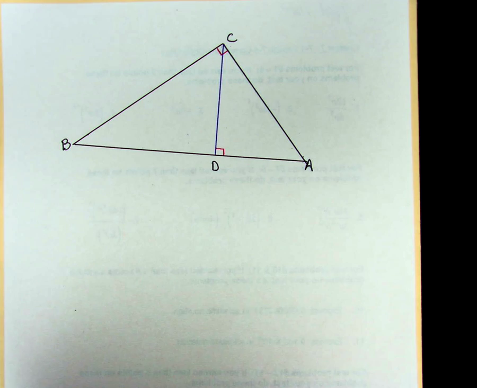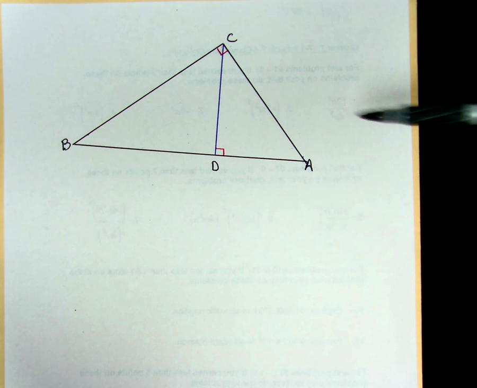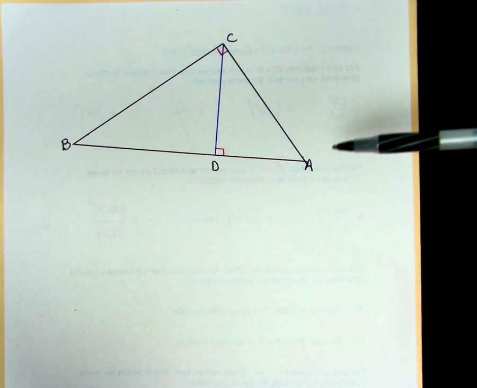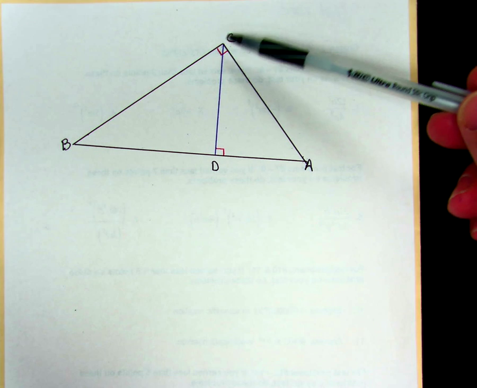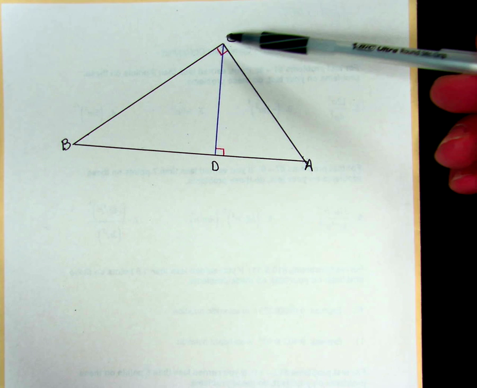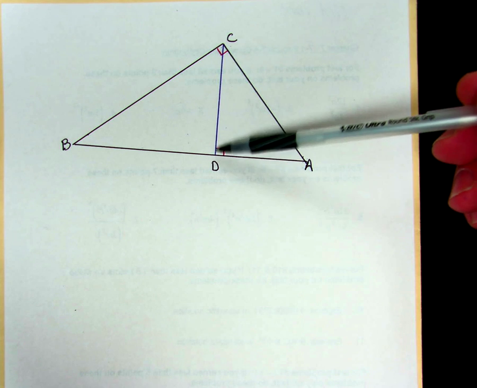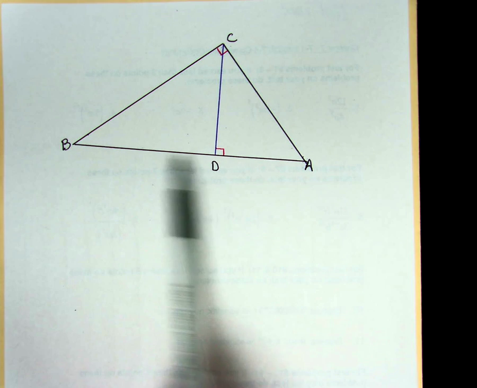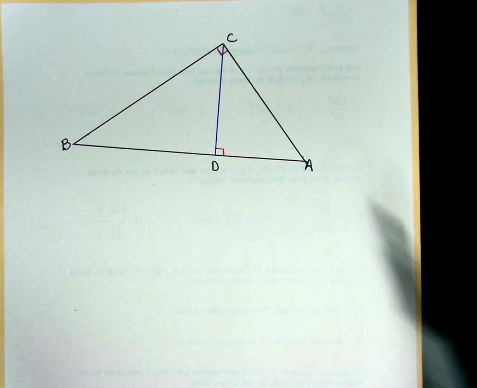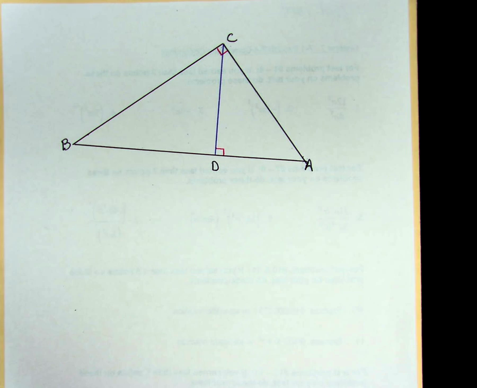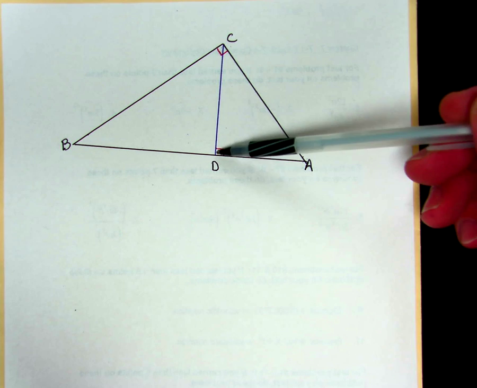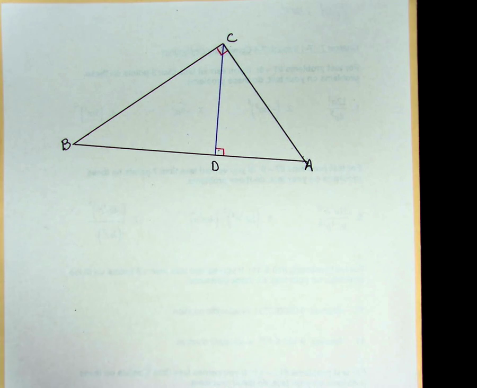We're going to investigate some things that happen when we draw the altitude to the hypotenuse in a right triangle. So we have a right triangle here, the large one, triangle ABC. From point C, if we draw a perpendicular segment to the line that contains segment AB, that would be considered an altitude. In the case of a right triangle, that altitude does actually intersect the opposite side.